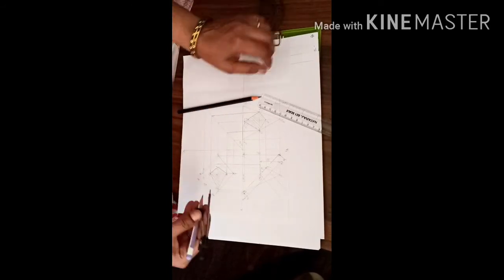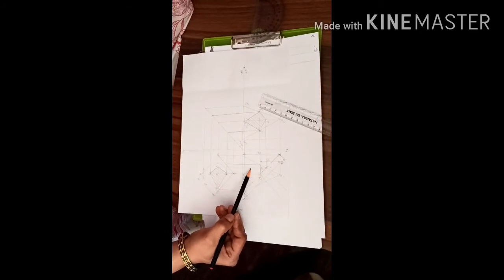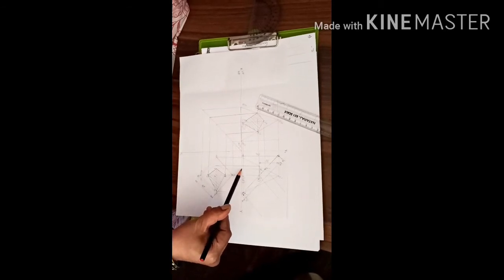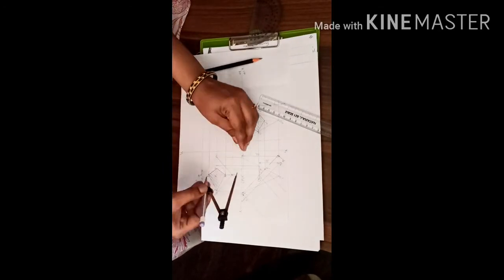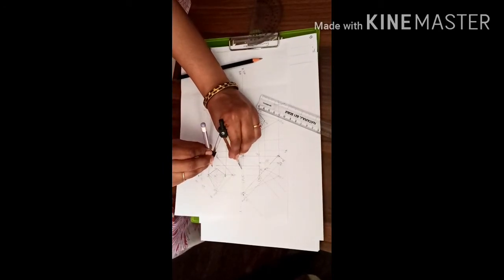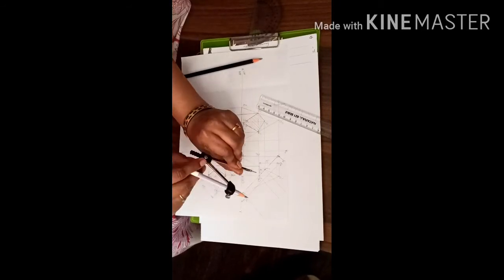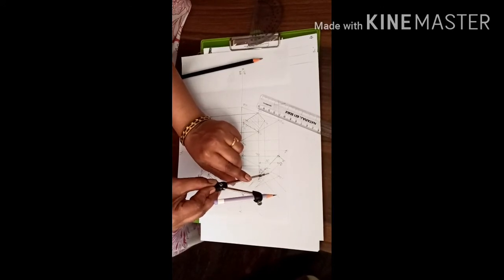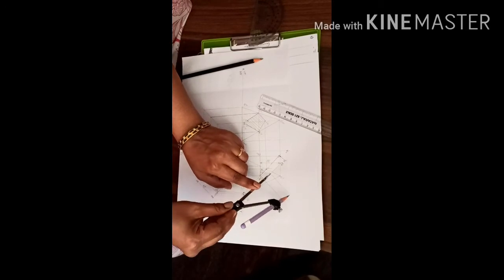So now I will start from here. This is the projection line coming from 1 dash. This is the point where it intersects. So you need to check where it is intersecting. From this point I shall measure the distance from here to point 1. Now keeping this on the perpendicular line coming from 1 dash and meeting x2, I will cut an arc.